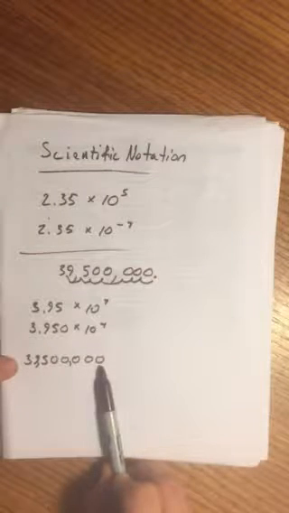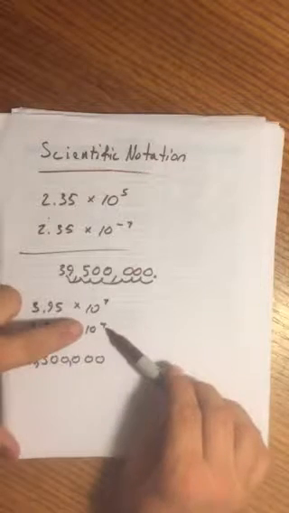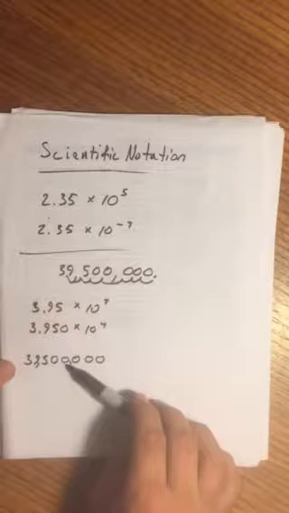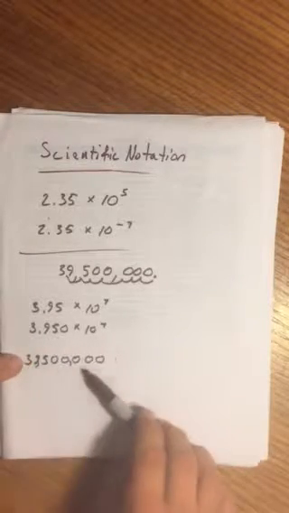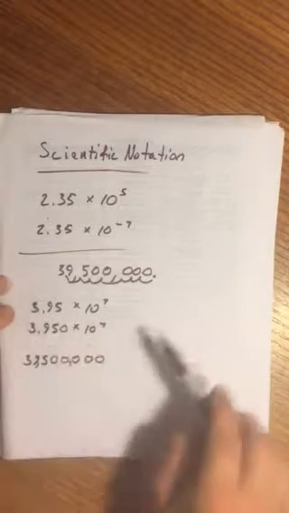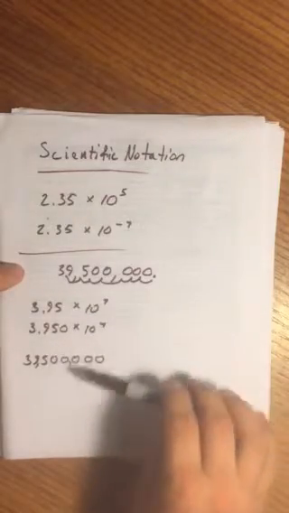3.950 as compared to 39,500,000, it's getting bigger. That 10 to the 7th, that's what that's doing. It's making this number larger, and we understand that that happens because the decimal shifts to the right. Okay, so that is dealing with a large number, going to scientific notation and back.